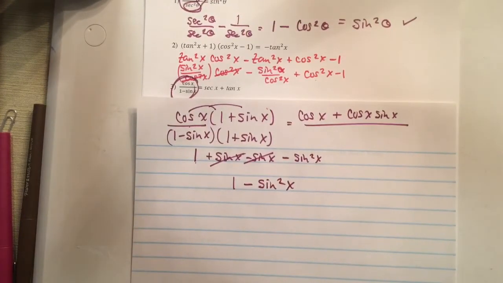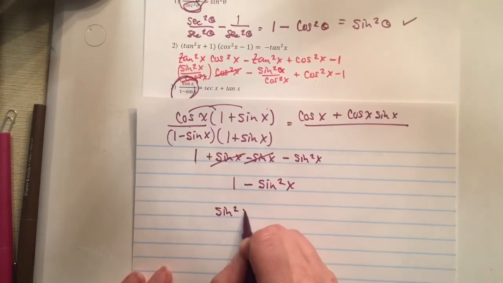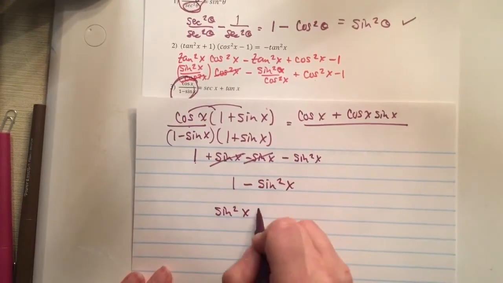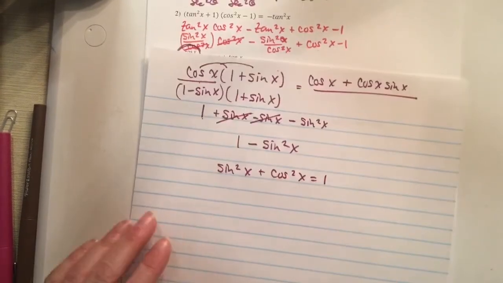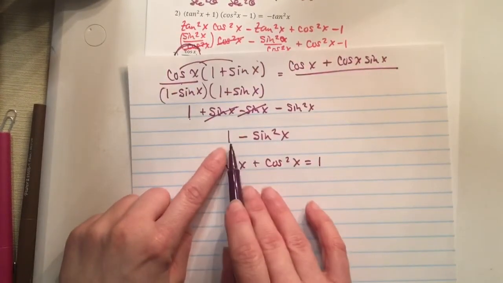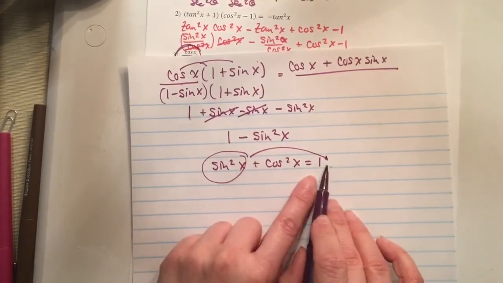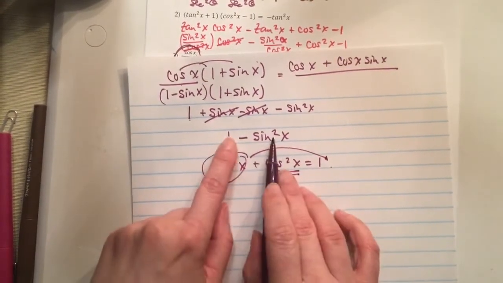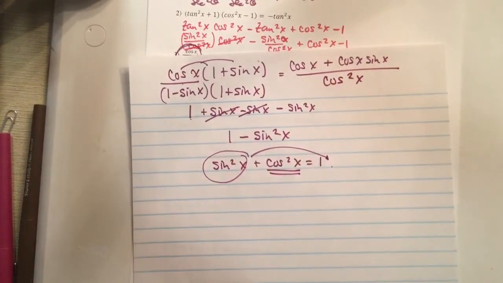Sine squared of x plus cosine squared of x equals 1. Okay, so I'm noticing right away I have a 1 and I have a sine squared of x. I can simplify this thing by knowing my property. What we have here is 1 minus the sine. So that means I took that sine and I moved it to the other side by subtracting. That means that this has the same value as a cosine squared of x.